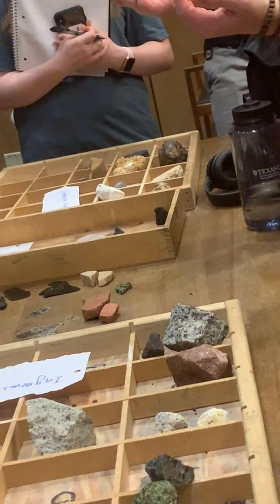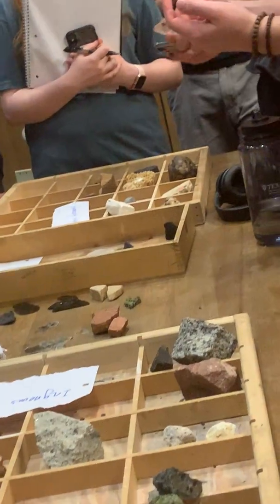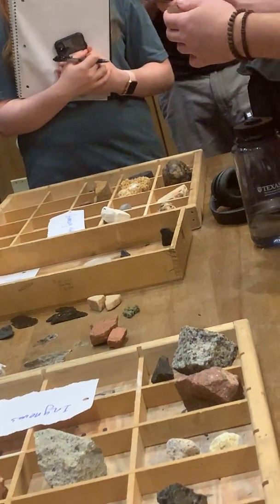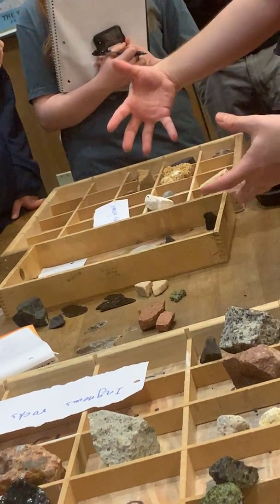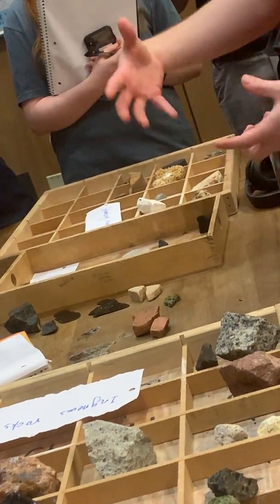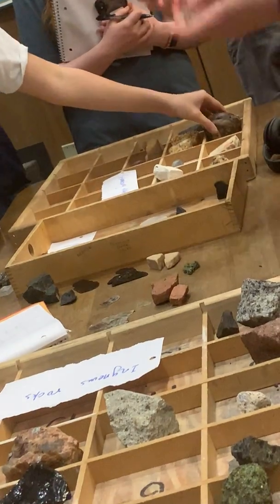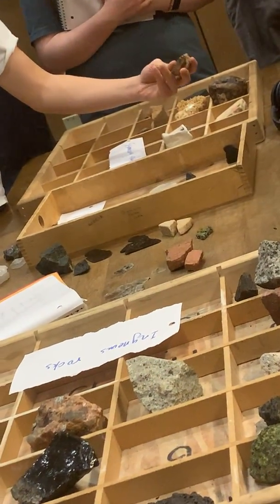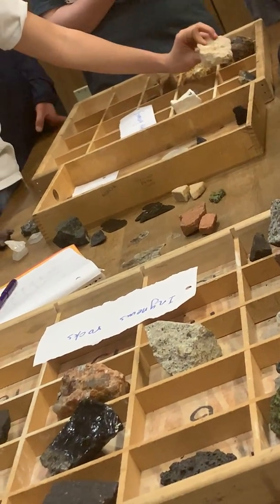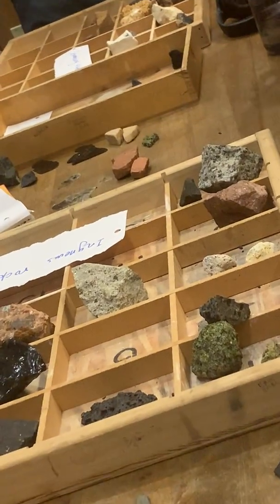Also, each of these minerals has different impurities. But there's also like 8 samples, a bunch of samples per part for that question, so you can grab a different one if you want. Most of the tests should be pretty diagnostic.